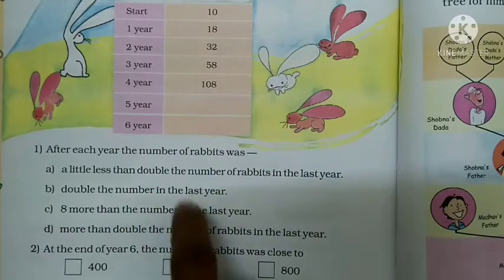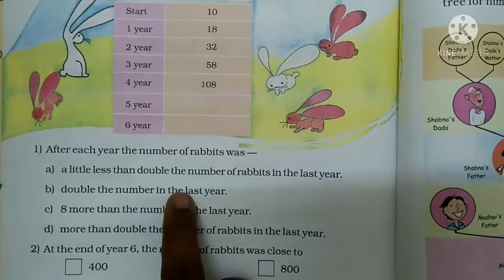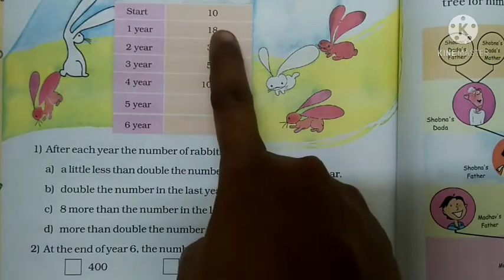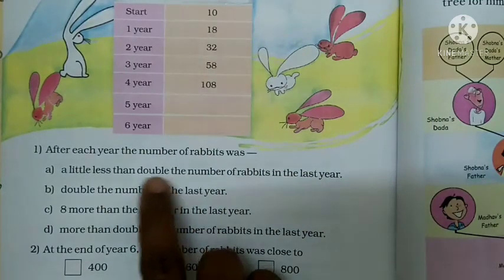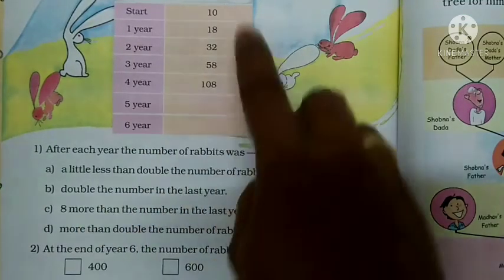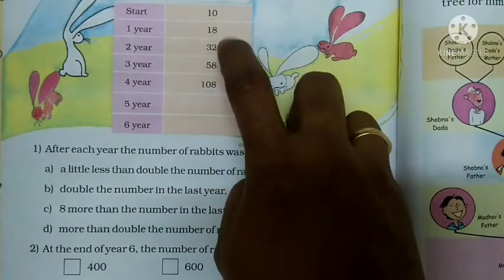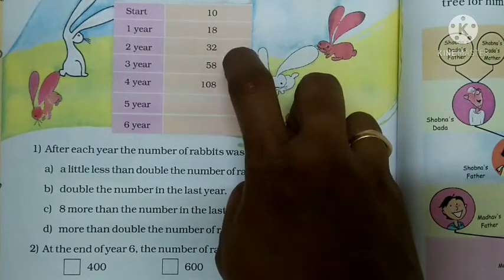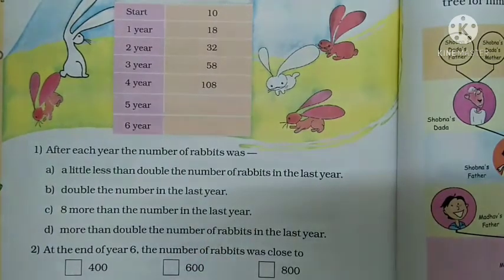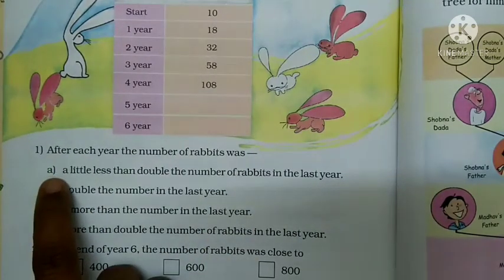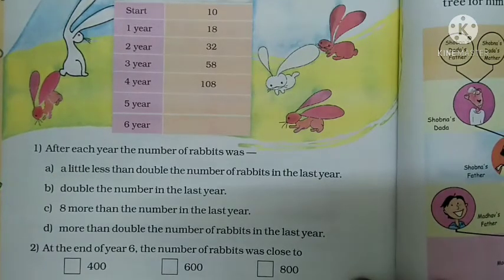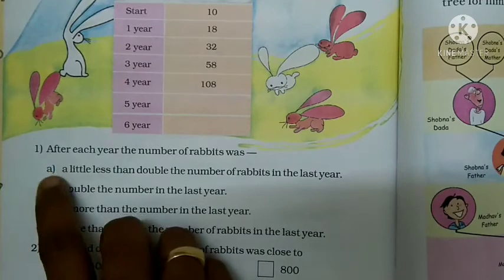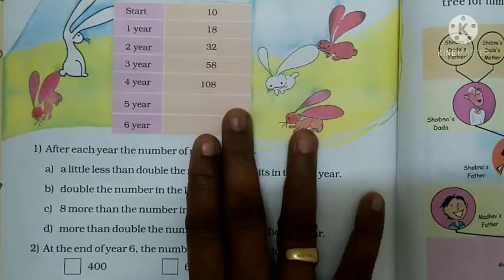Why are the other 3 options not taken? Because double the number in the last year, 10 doubled, is 20, but here it is 18. So it's a little bit smaller than the double. Okay. 8 more than, only the first step is 8 more than. The other options are not right. So remove these, and the most suitable option is A. Okay. So you have to put the tick mark on option A. Do this question in your textbook.